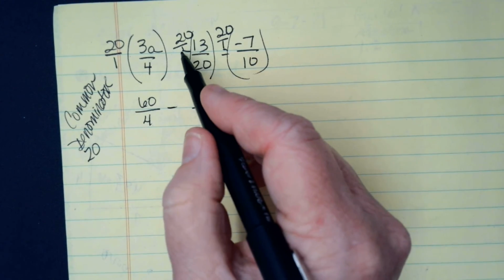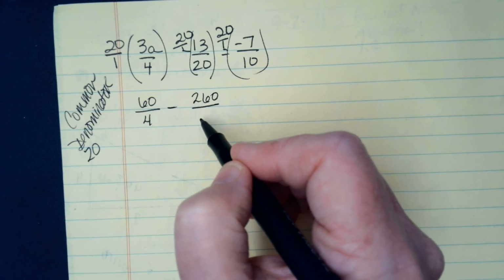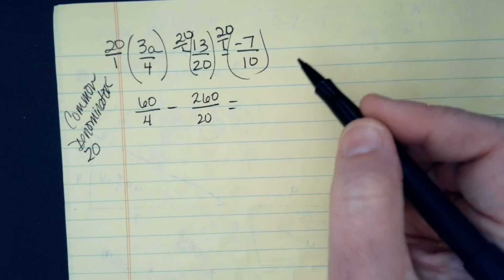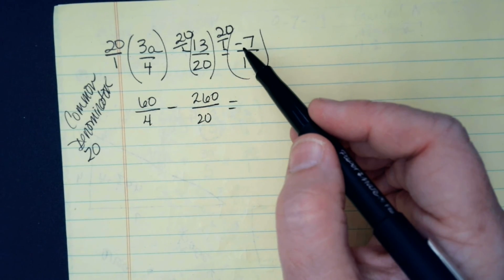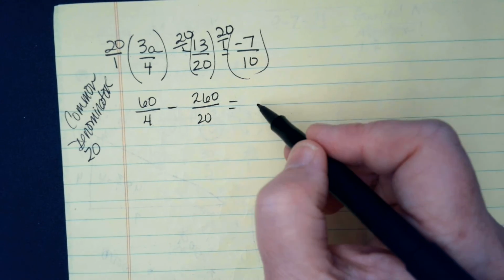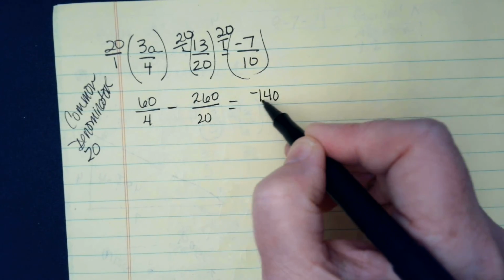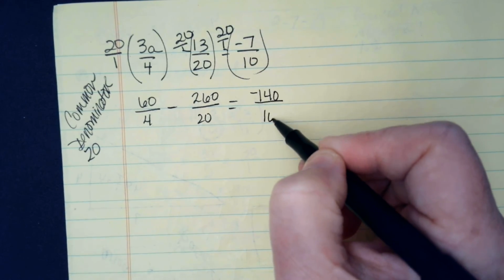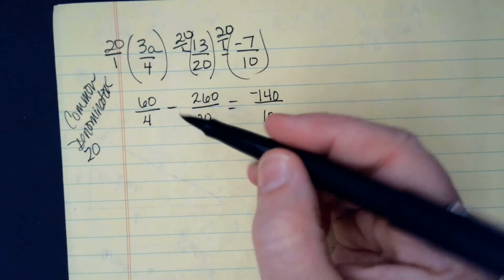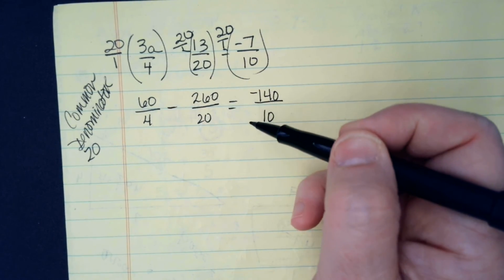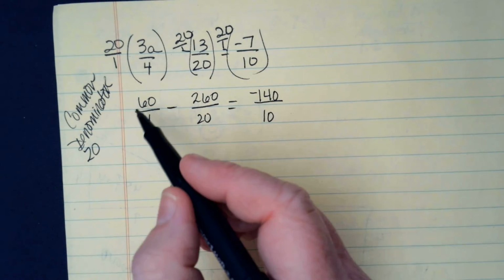And 20, no, there's a 1 there. 1 times 20. 20. Okay, move over to the other side. 20 times negative 7. Negative 140 over 10. Now, if you'll go back, each one of those will simplify into a nice, pretty number.